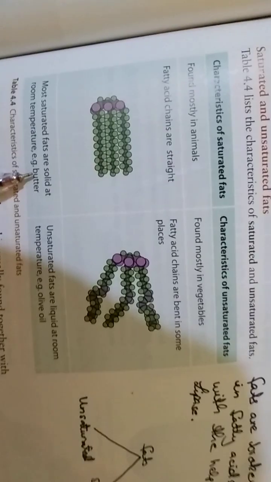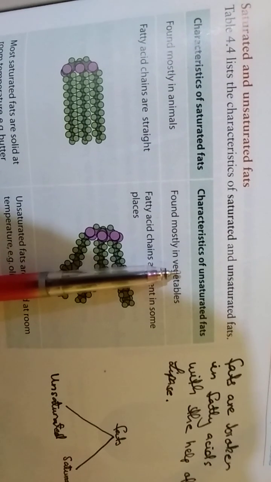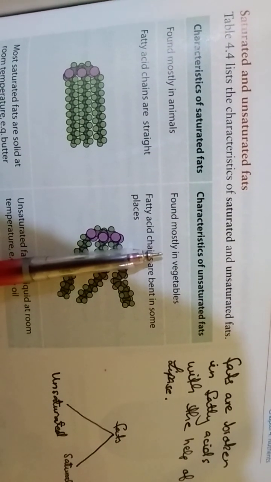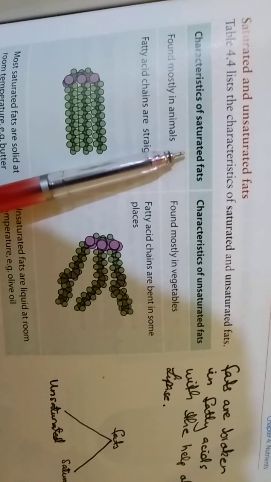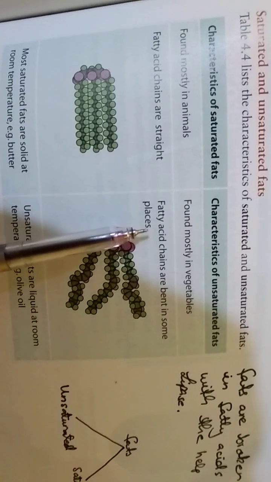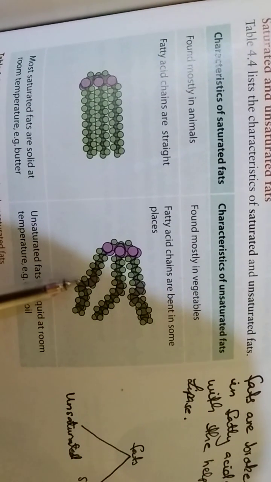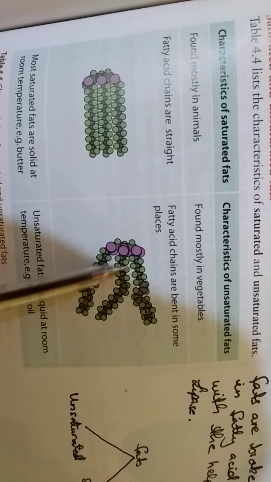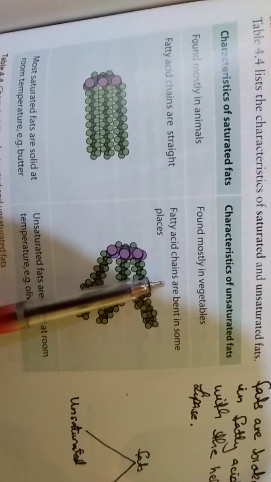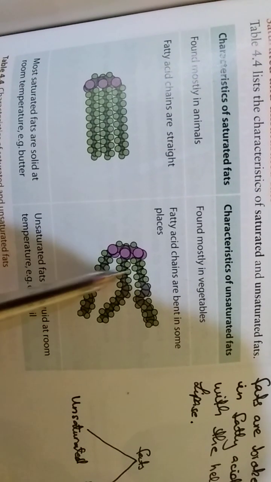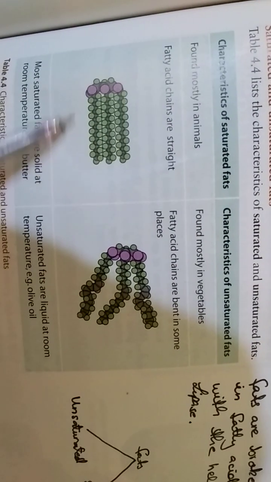Now we look at unsaturated fatty acids, found mostly in vegetables, while saturated fats are found in animals. Fatty acid chains are bent in some places, in a branched shape, unlike the saturated ones in a straight chain.